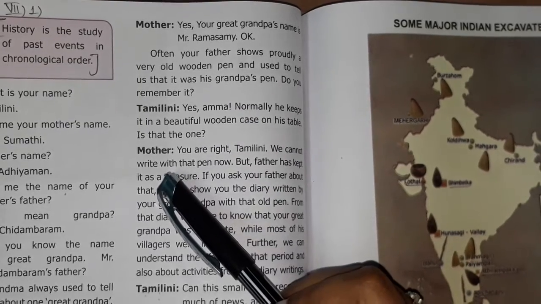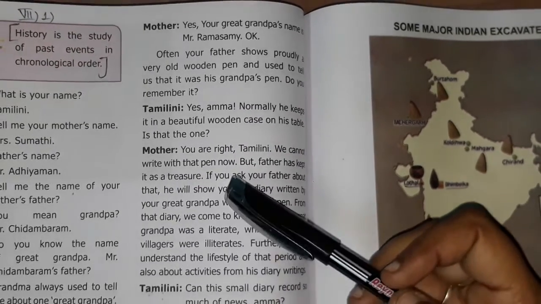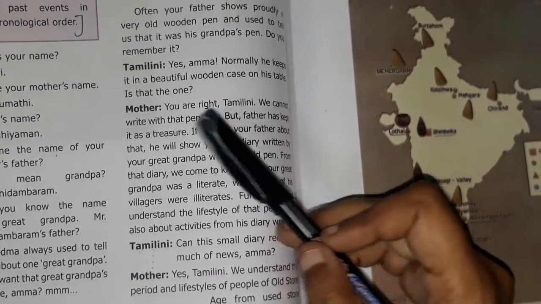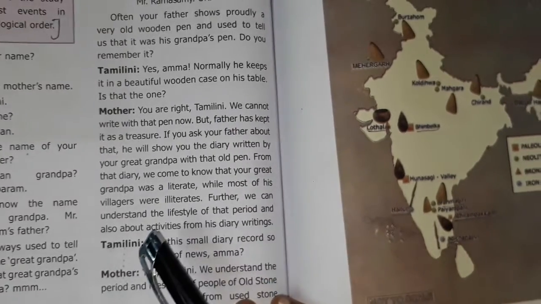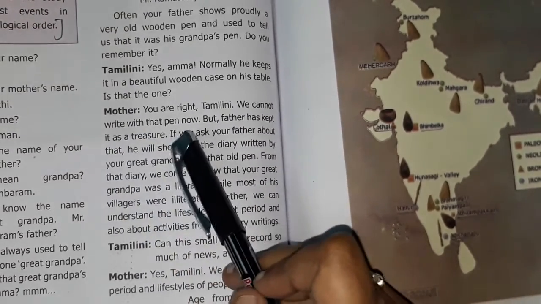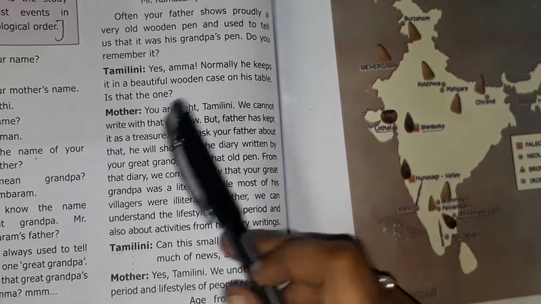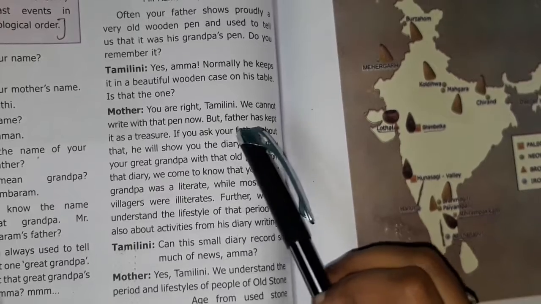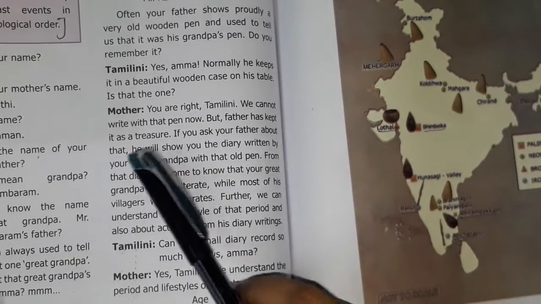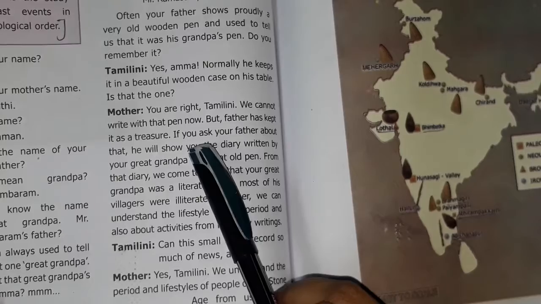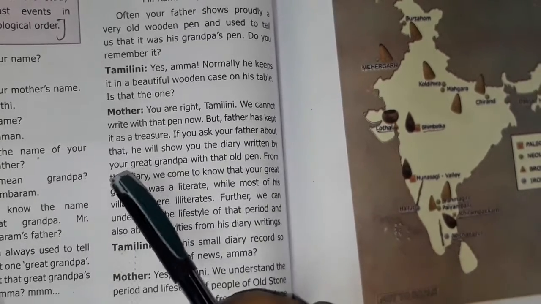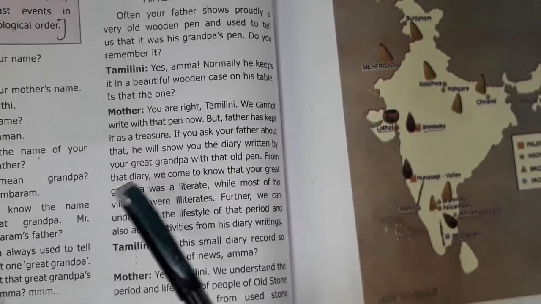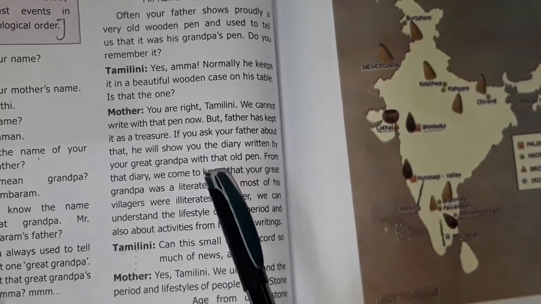Her mother replied, "You are right, Tamilini. We cannot write with that pen now. But father has kept it as a treasure. If you ask your father about that, he will show you the diary written by your great grandpa with that old pen."